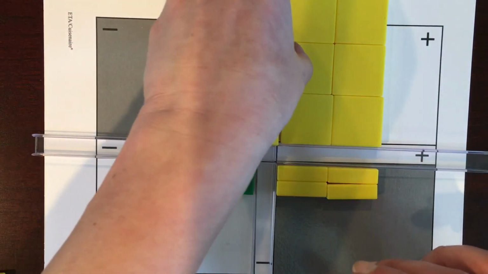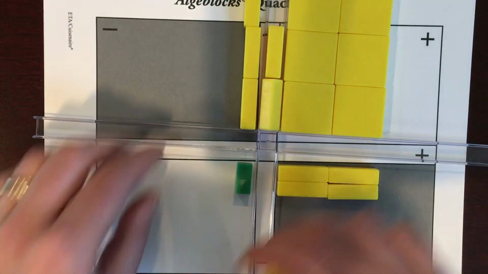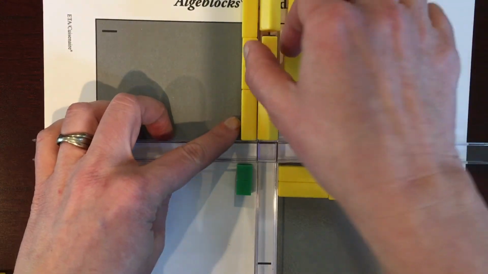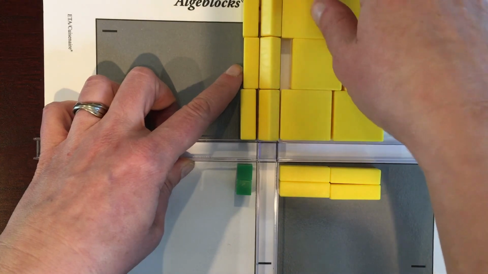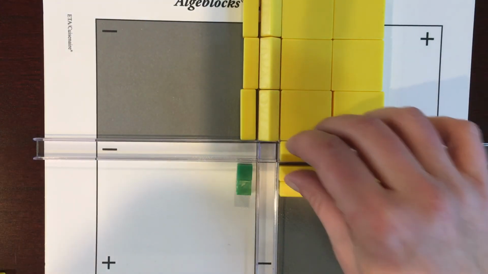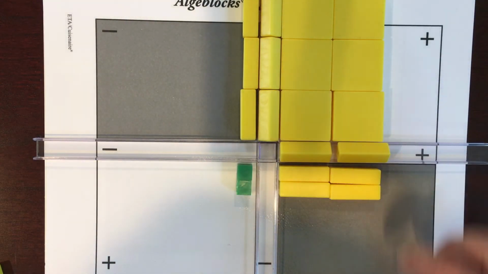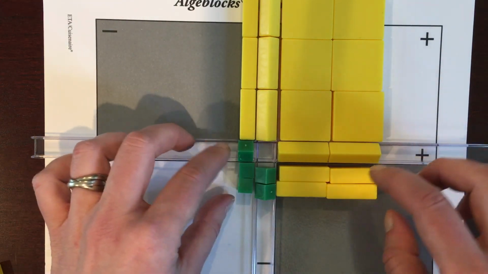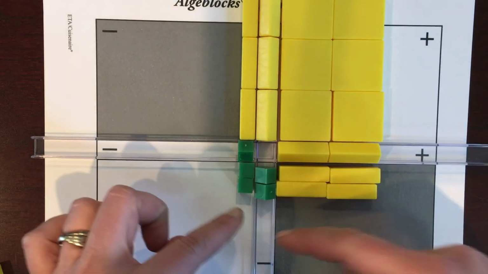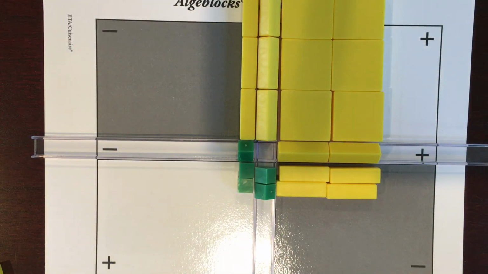So if we complete our factors, you can see that we have 3x minus 2 and 2x minus 1 as our factors.